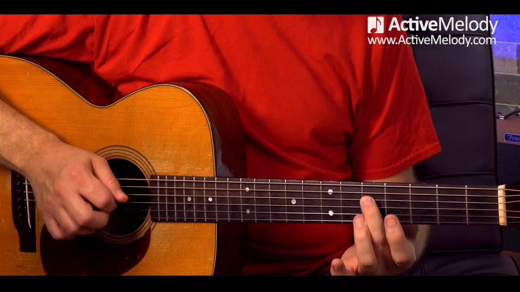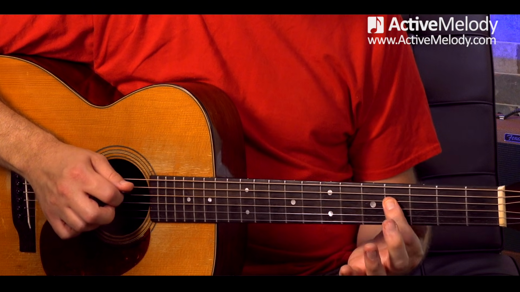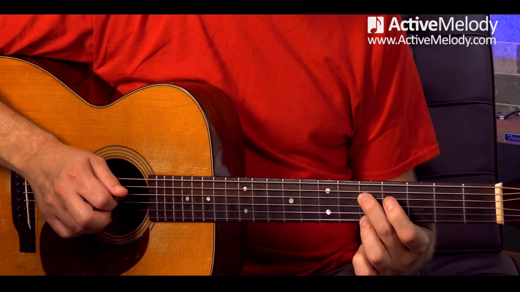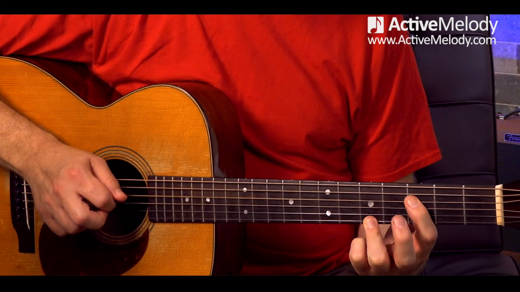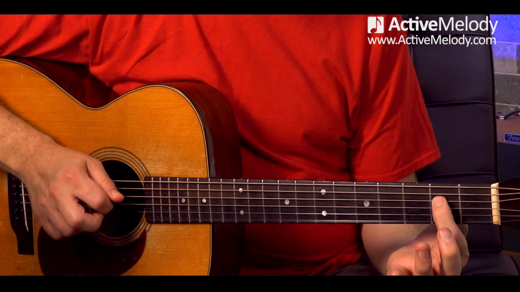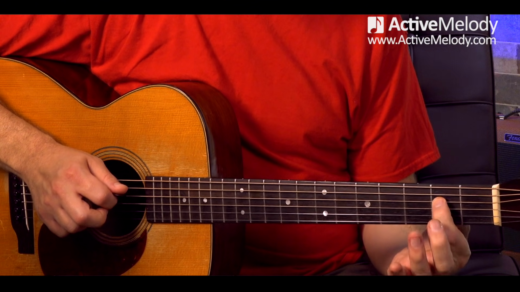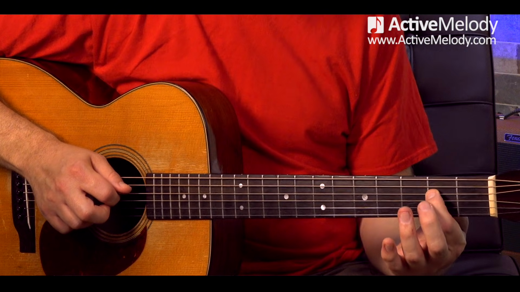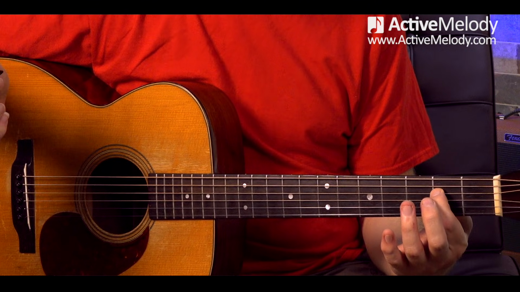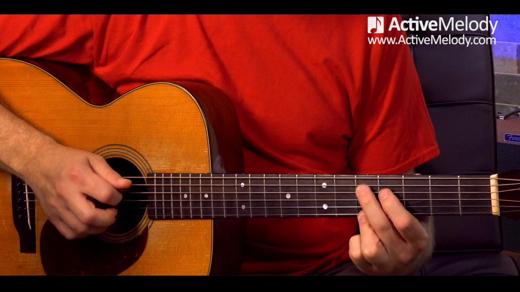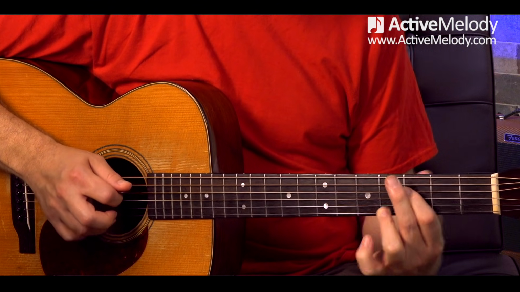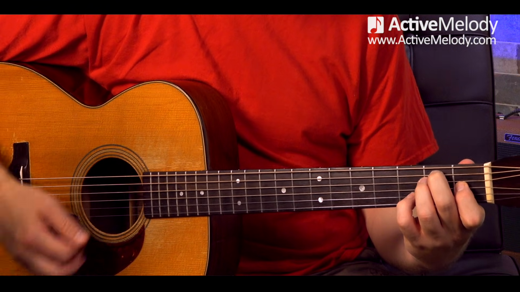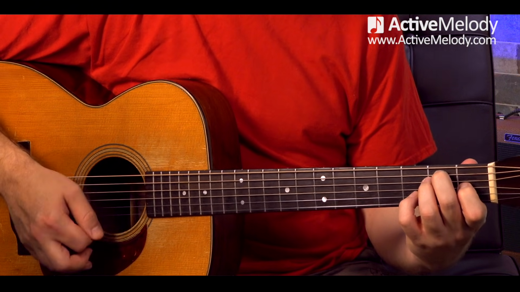Now look at what happens here. On the 4th string, it goes 5, 4, 3. And then we come down to this note, which would be the E note, which is the 2nd fret, 4th string, with the open E on the 1. So you have, and then just play an E7. I think I did it like that.